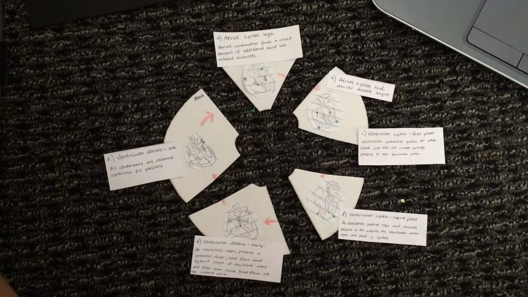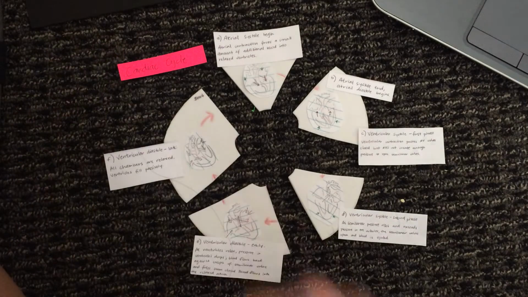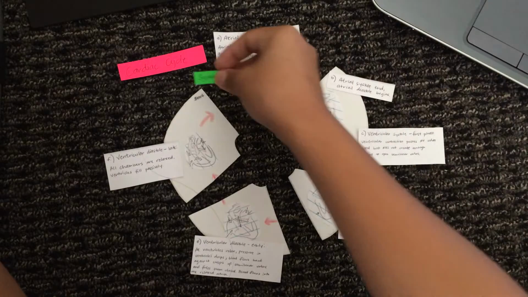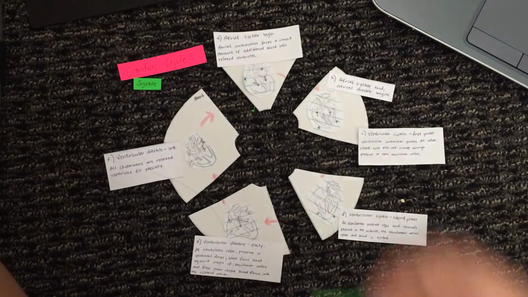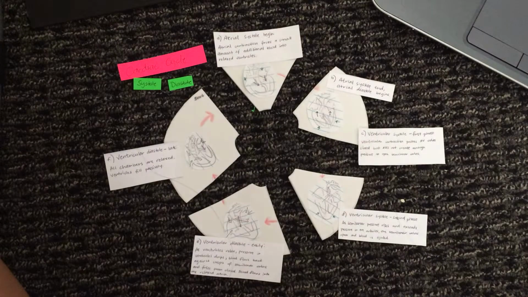Next is the cardiac cycle. The cardiac cycle is a sequence of events that occurs when the heart beats. Systole is the contraction phase of the cardiac cycle, and diastole is the relaxation. During diastole, chambers fill with blood and prepare for the next cycle.